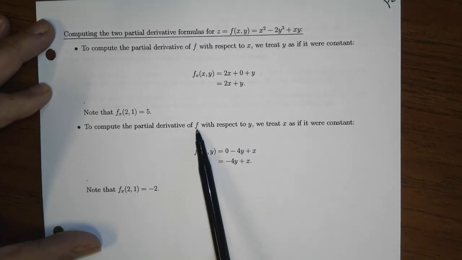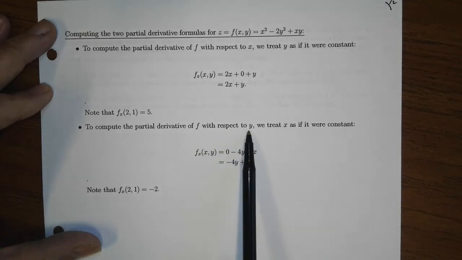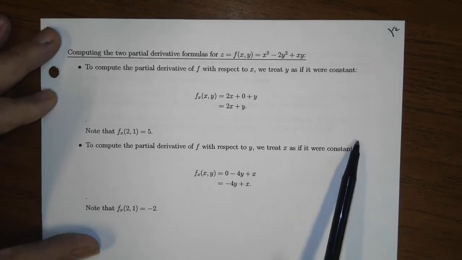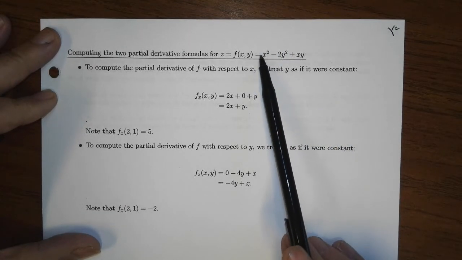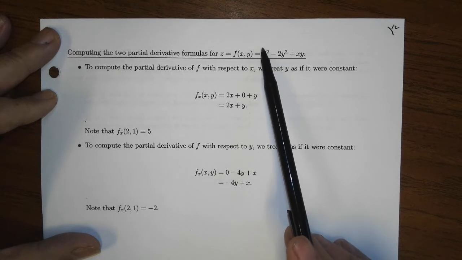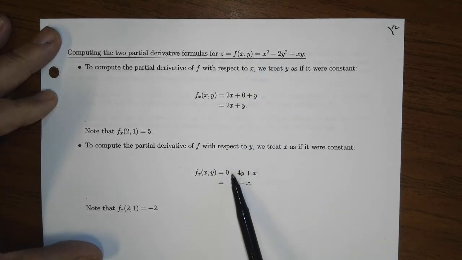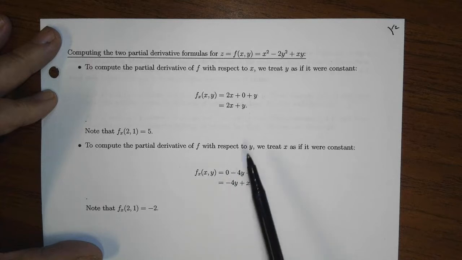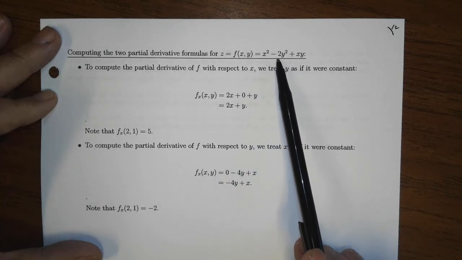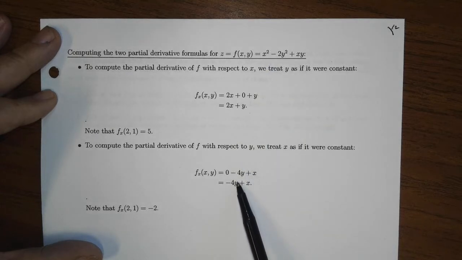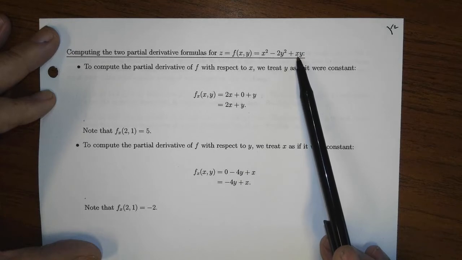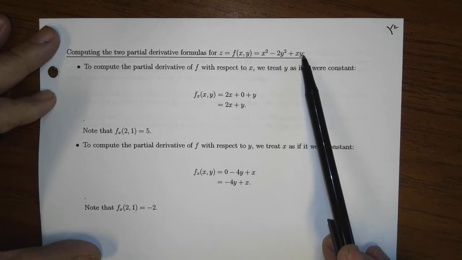Now let's say we want to compute the partial of f with respect to y. We do exactly the opposite. We treat x as if it was a constant. Normally, if we took the derivative of this, it would be just 2x, but if we're treating x as a constant, the derivative of a constant is 0, so that would just go away. If we treat y as our variable now, and take the derivative of this, we get minus 4y. Now, treat x as a constant. If x were 5, the derivative of 5y would be 5.